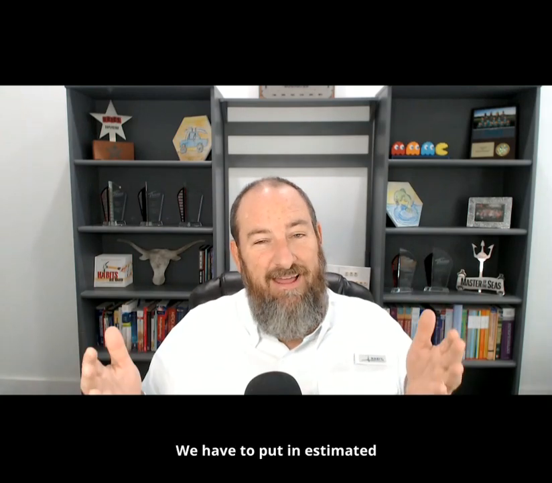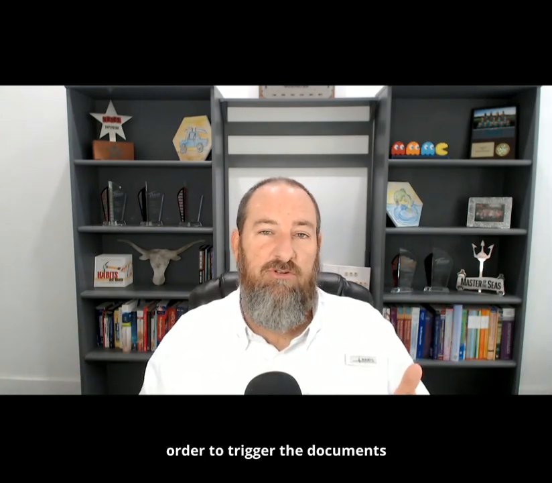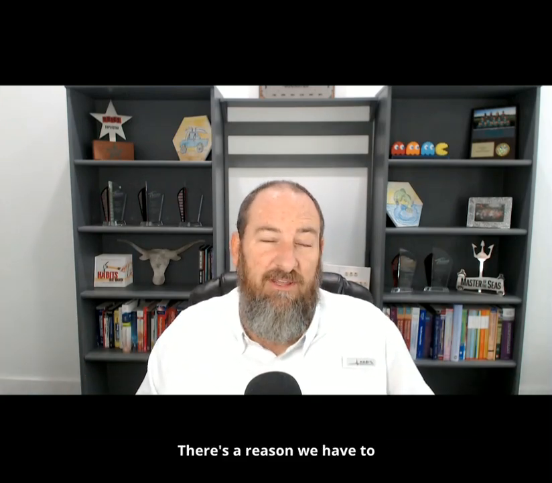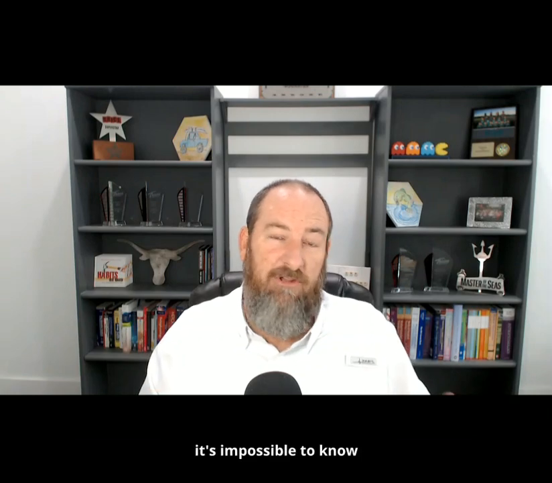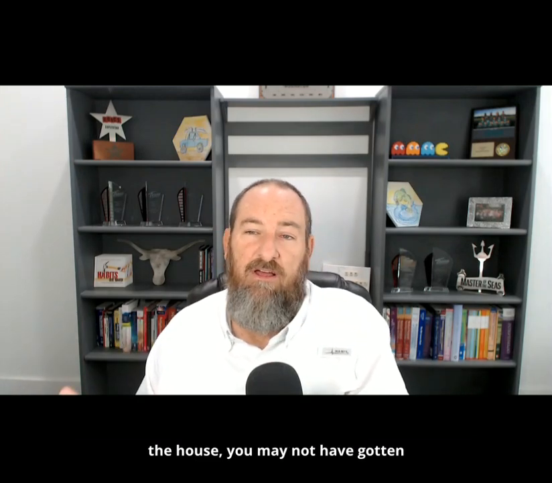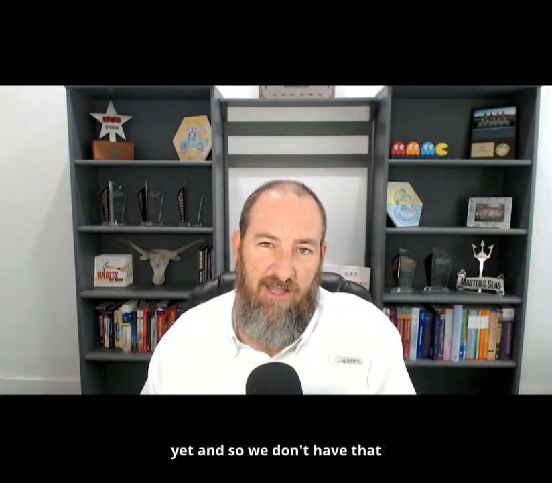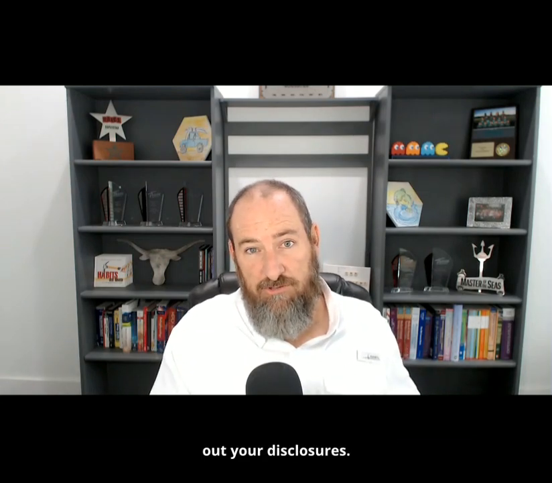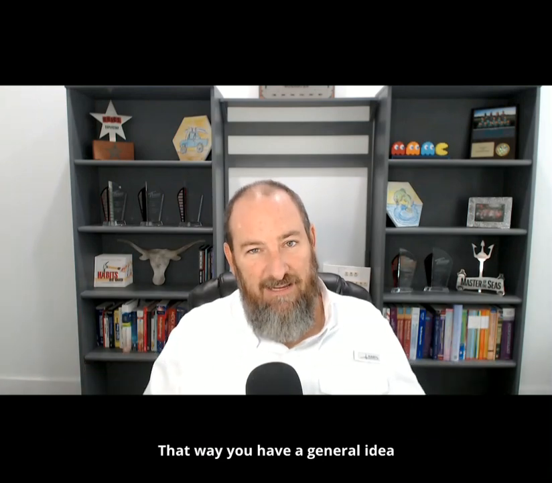We have to put in estimated numbers into these disclosures in order to trigger the documents that you need to sign. And there's a reason we have to estimate those things: it's impossible to know them all in the very beginning. An example of this would be homeowner's insurance. You just went under a contract on the house. You may not have gotten your homeowner's insurance yet. And so we don't have that exact number, but we have to estimate a number when we send out your disclosures. That way you have a general idea of what it can cost.